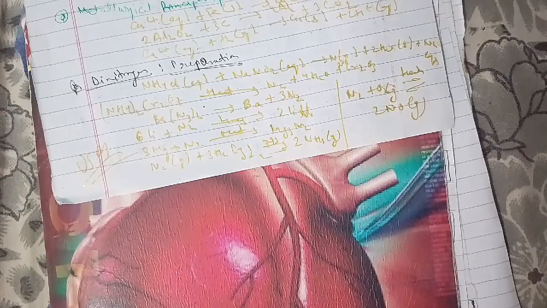On a small scale, ammonia is obtained from ammonium salts, which decompose when treated with caustic soda or lime. For that we have the equation: 2NH4Cl plus Ca(OH)2 gives 2NH3 plus 2H2O plus CaCl2. Also (NH4)2SO4 plus 2NaOH gives 2NH3 plus 2H2O plus Na2SO4.